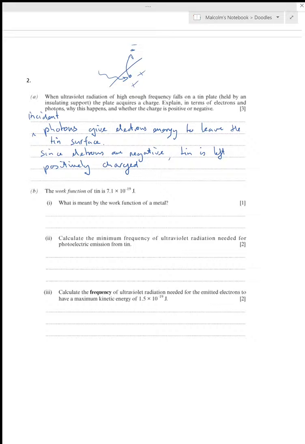So the work function here, phi, is 7.1 times 10 to the minus 19 joules. What is meant by the work function? So it's the energy required to remove an electron from the surface. Energy required to remove an electron from the metal. I could, I guess, put minimum. Calculate the minimum frequency of ultraviolet radiation needed for photoelectric emission from tin.